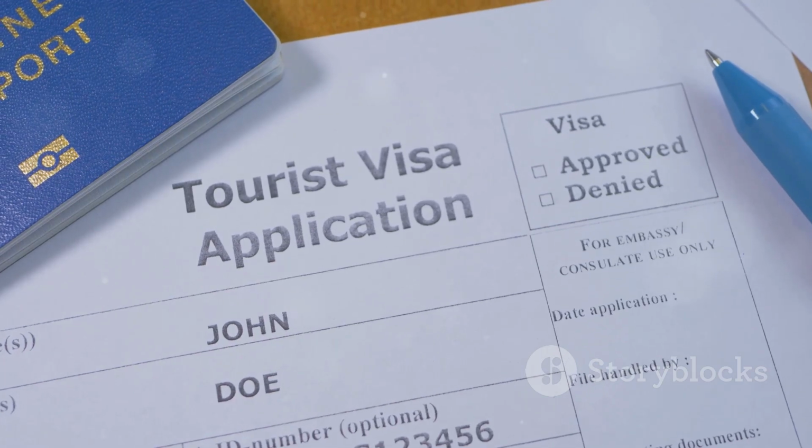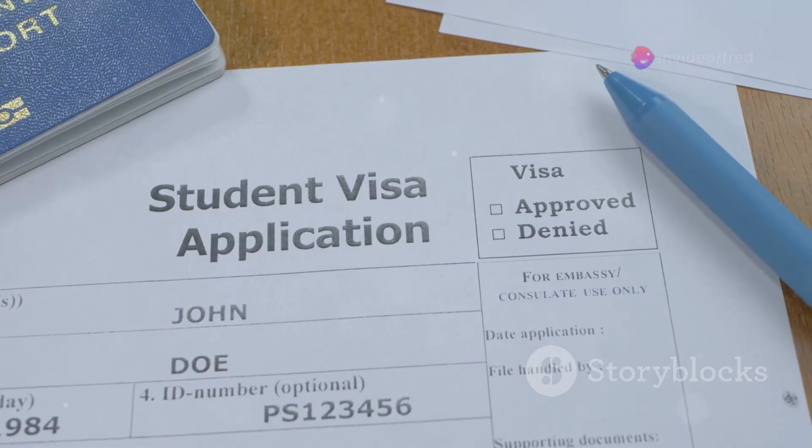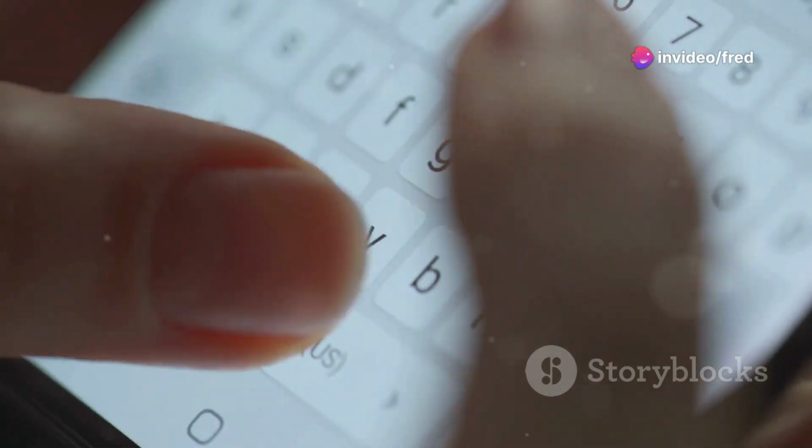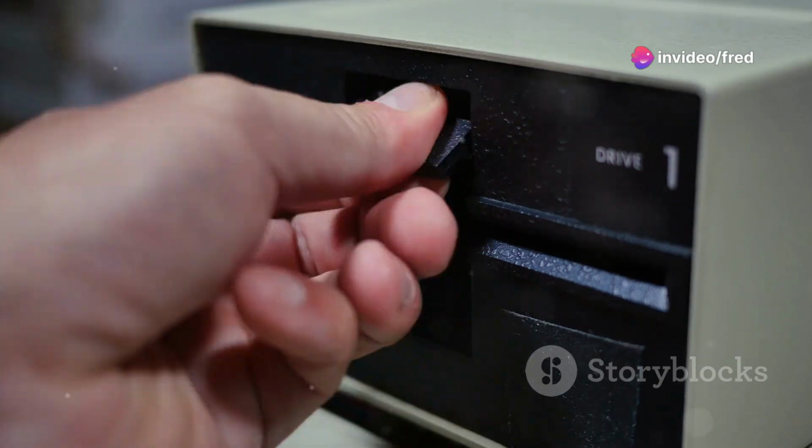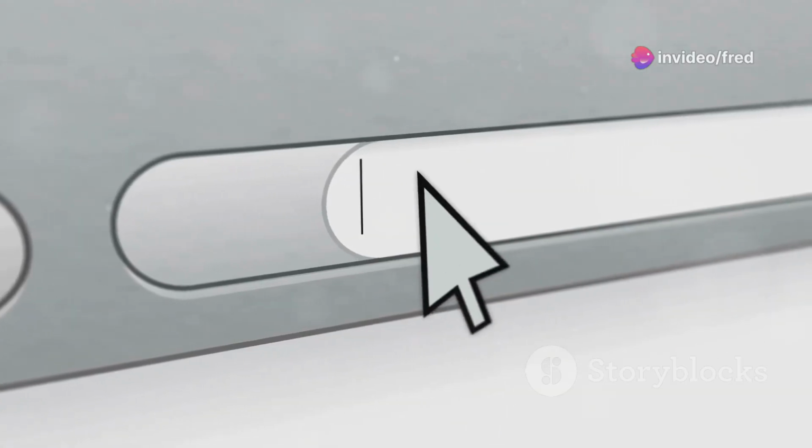Go to the official DS-160 website. Make sure you are on the U.S. Department of State website. Choose a location where you will apply for your visa. This might be your home country or another country. Select the language you prefer. You can change this later if needed. Click Start an application to begin.